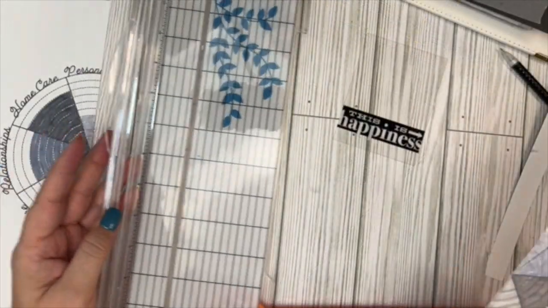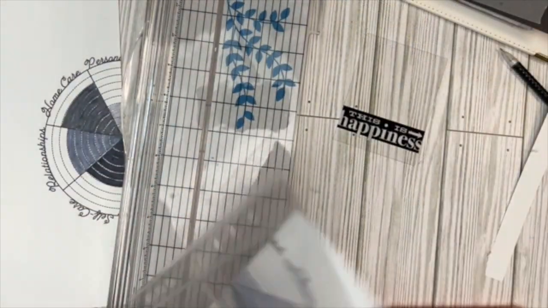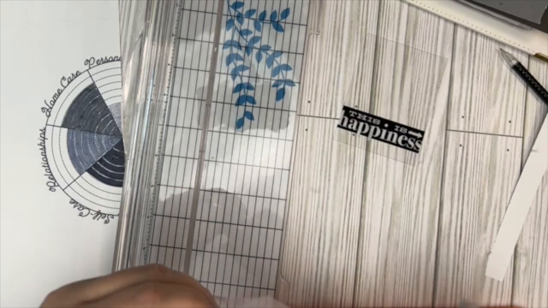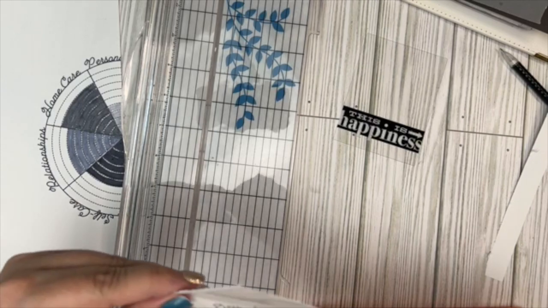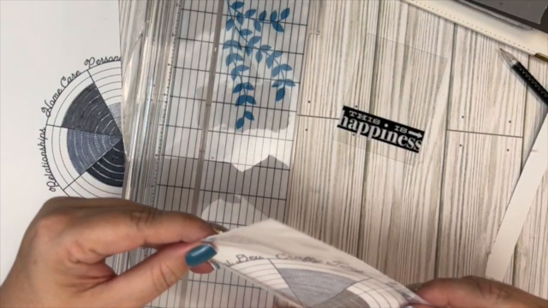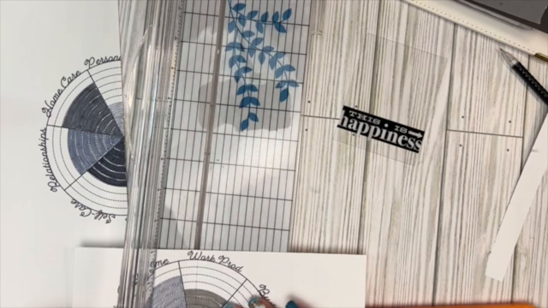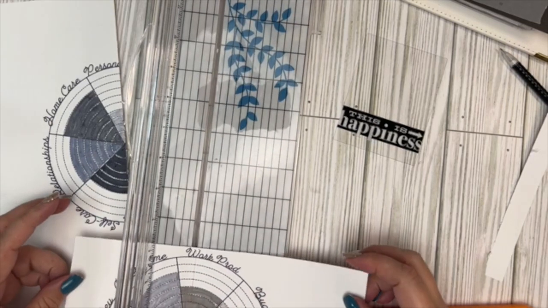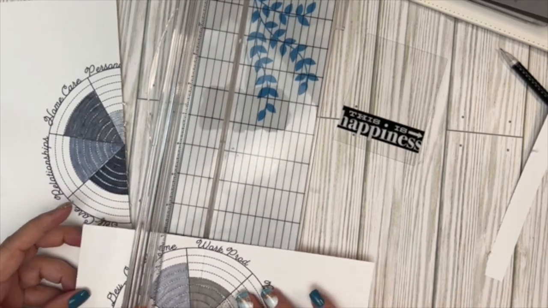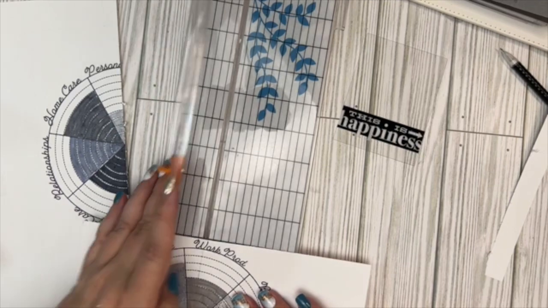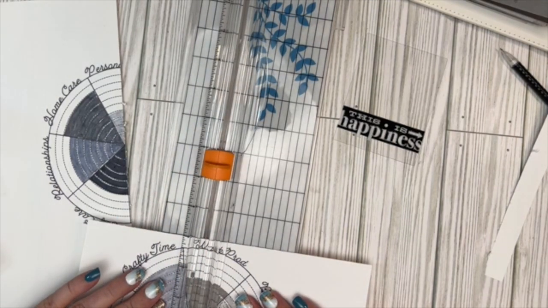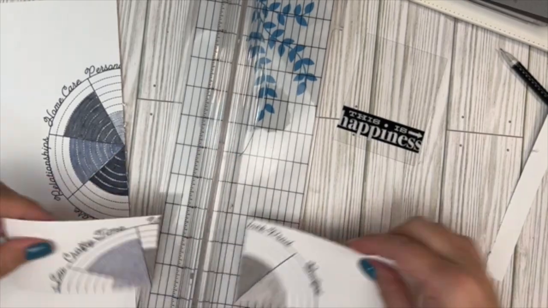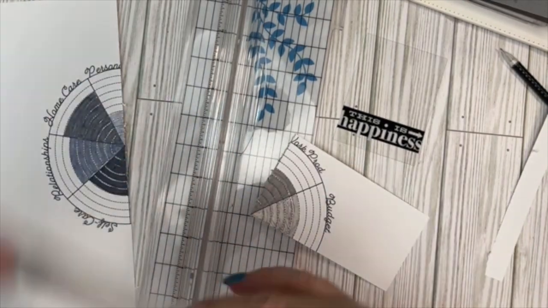Okay, so then I'm going to make sure I feel like it's going to fit. Okay, and then I'm just going to cut it and hope it fits.